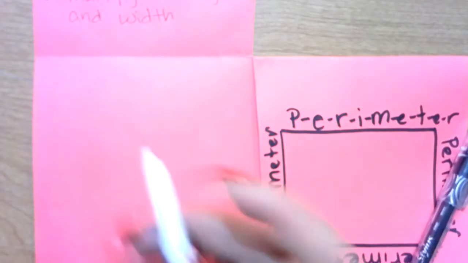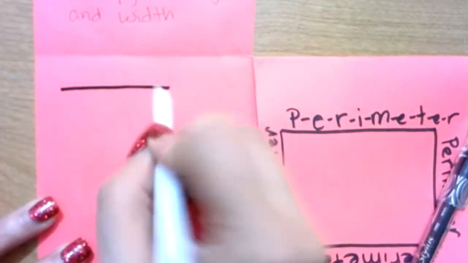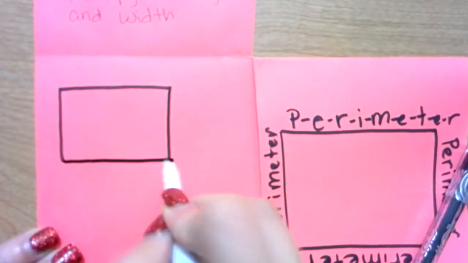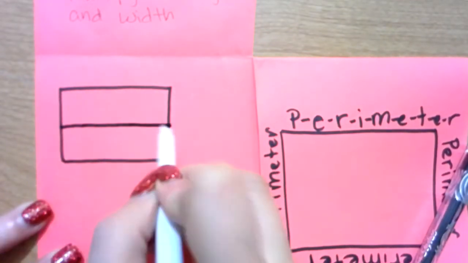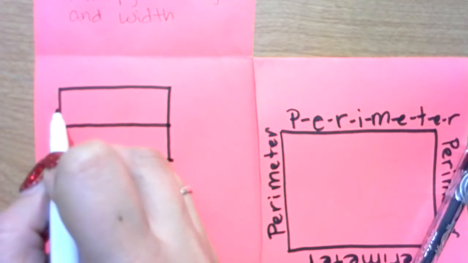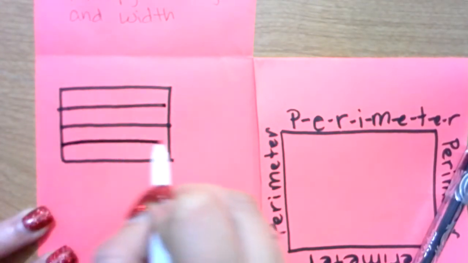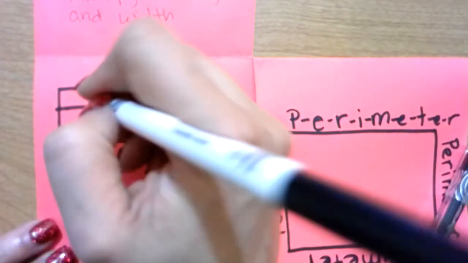Okay, so we're going to draw a shape. This is what we had in the hallway yesterday, the only difference is it's on paper today.